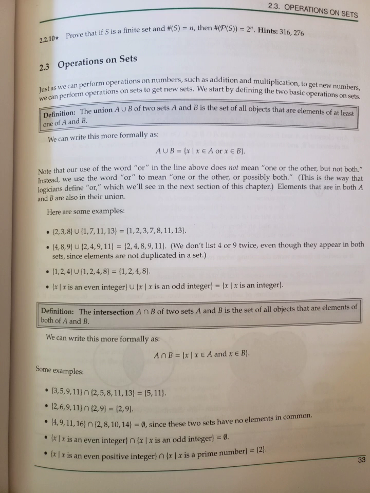Also, for the union, if it helps you picture it, you can have it as a Venn diagram, set A and the set B, and it's just everything in the two circles colored, including the middle. So we have a few examples there, and take a look at those examples just to see how the union works. So the union is just taking everything that's in either one of them, or both, as you can see there.